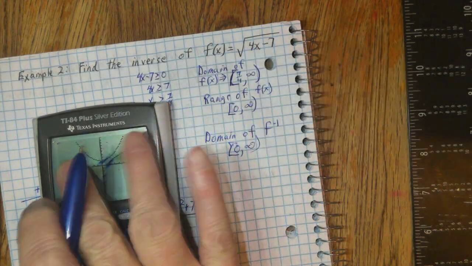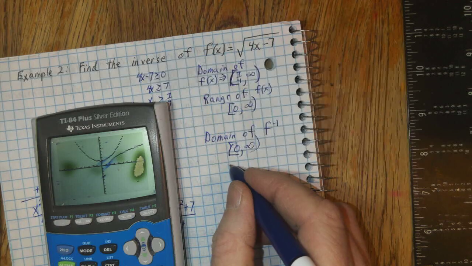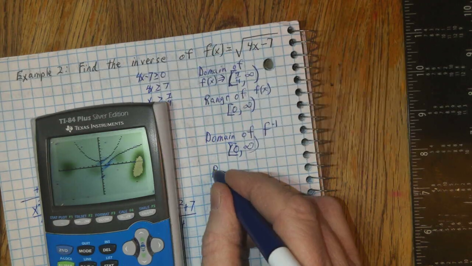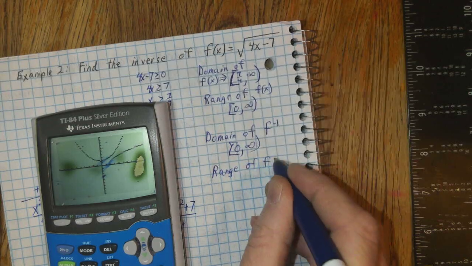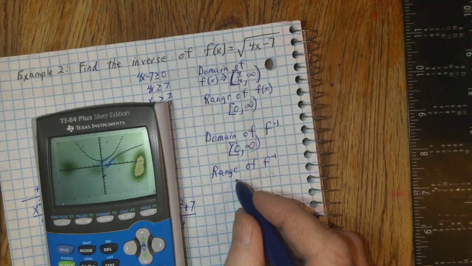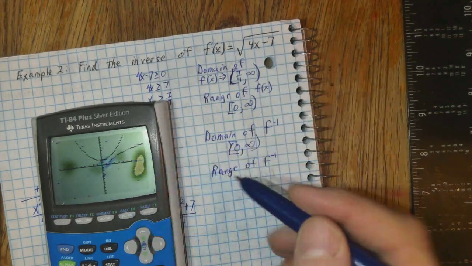And then the range of the inverse function, that point right there is 1 3/4.